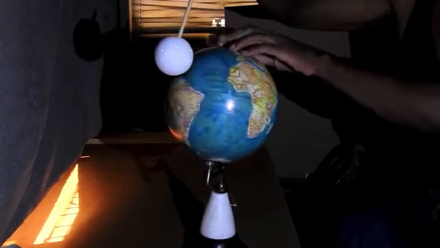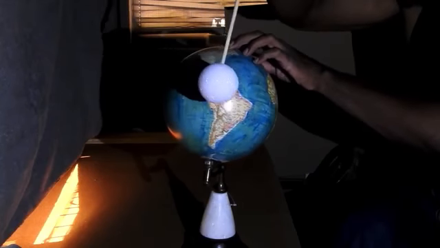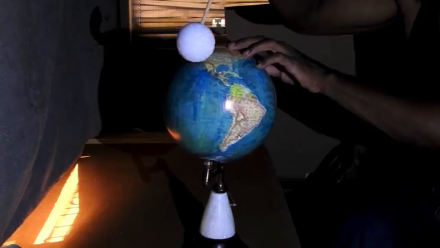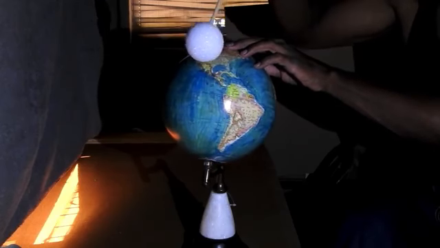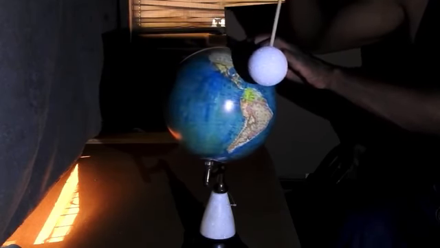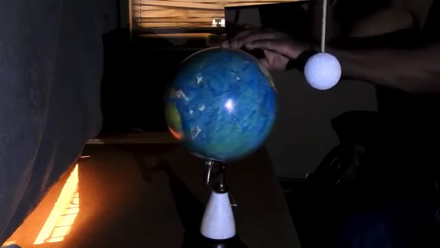But that doesn't work. See, we'll show you again. All right, one more time. That's the United States, and the shadow is coming from west to east. That's the Earth spinning around the same time.